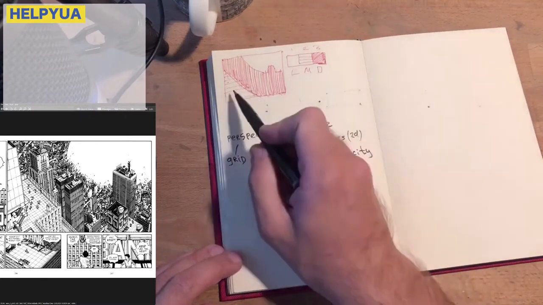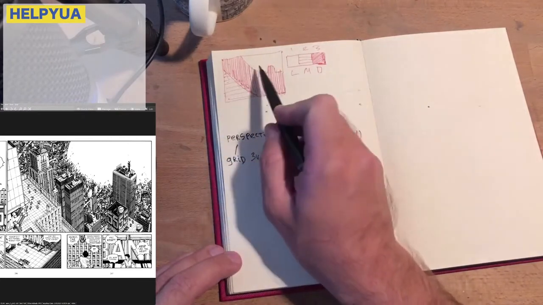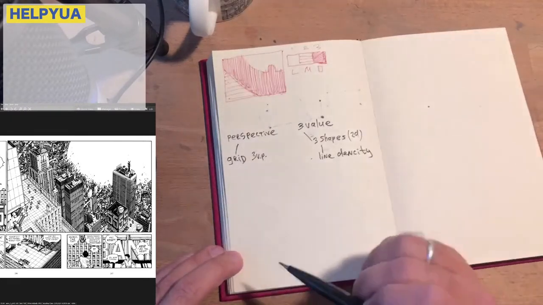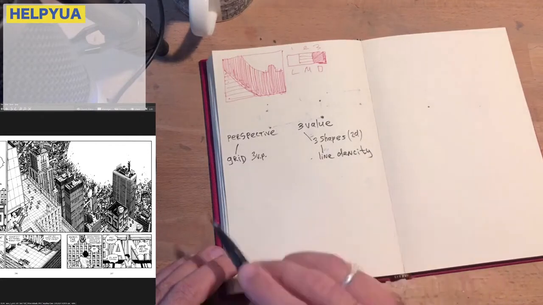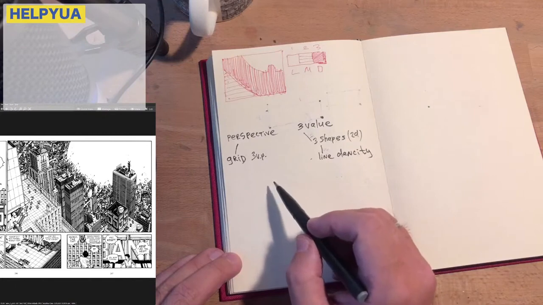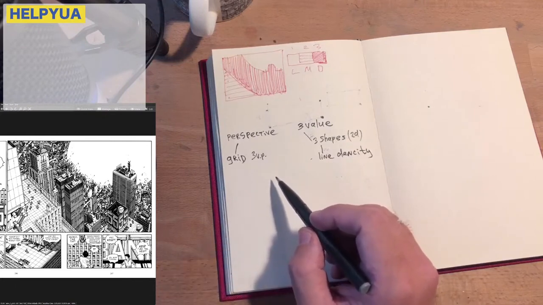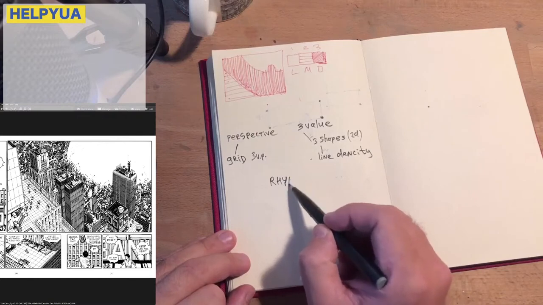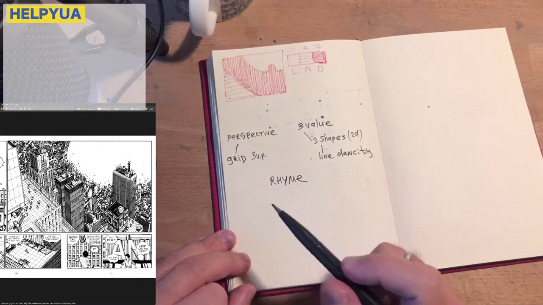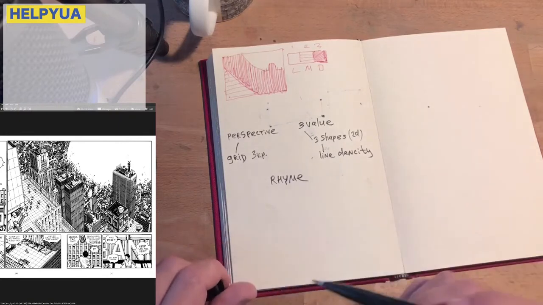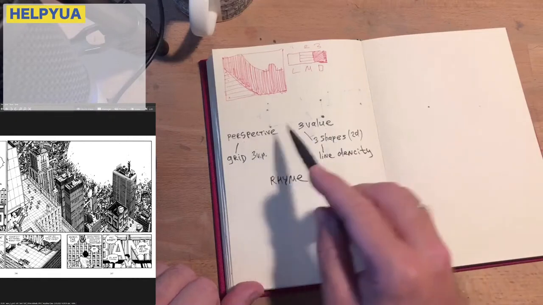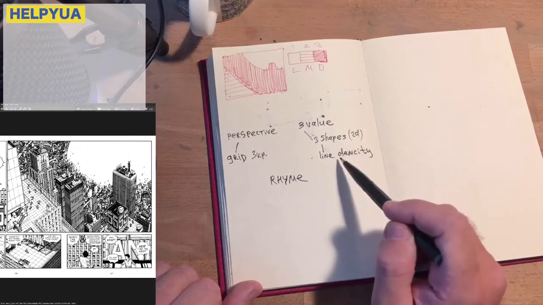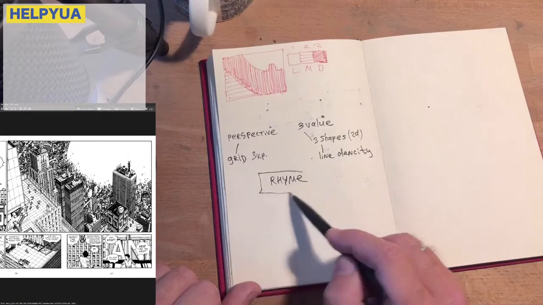So yes, I say here: middle, a lot of lines, and no lines at all. Another thing is something like rhythm, rhyme, rhythm, you know. Because with all these things, when you do perspective, when you do three values, so three shapes with the line density, you also consider these rhythms.